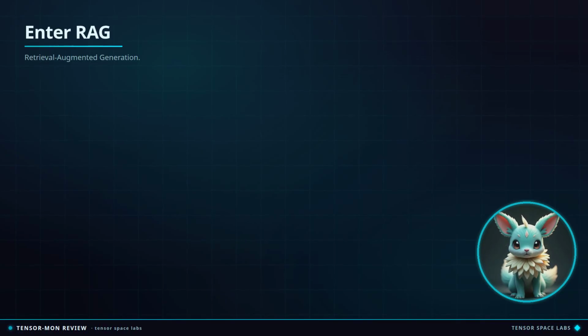RAG stands for retrieval-augmented generation. 3 words that describe a workflow, not a new kind of model. The model stays the same. The trick is what you send to the model when you ask a question.